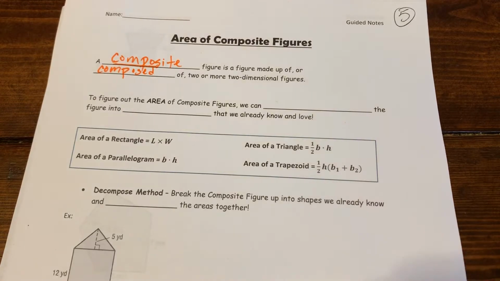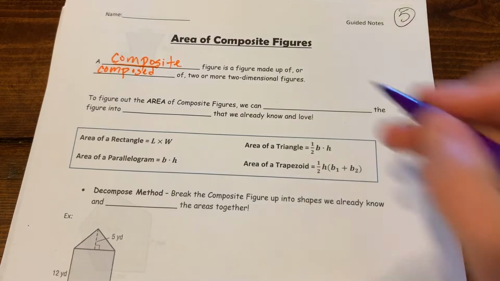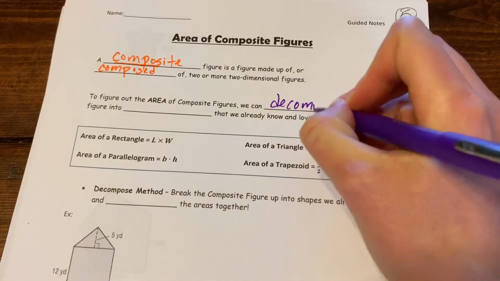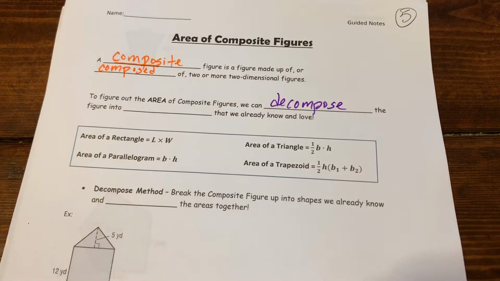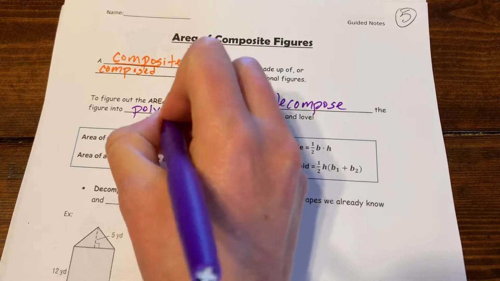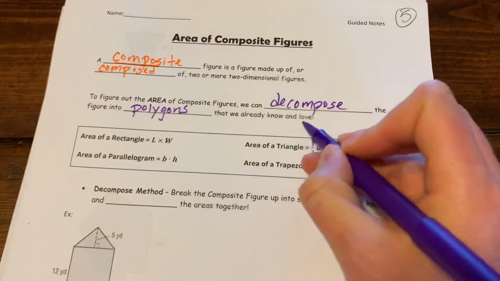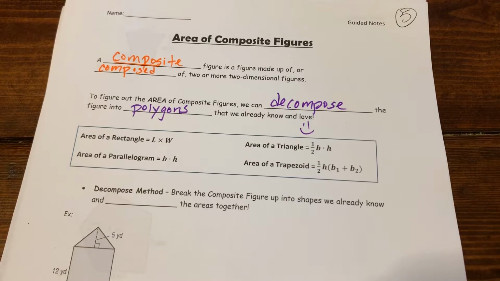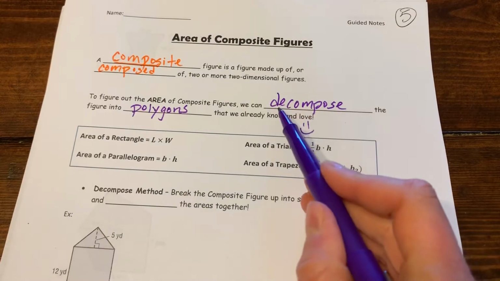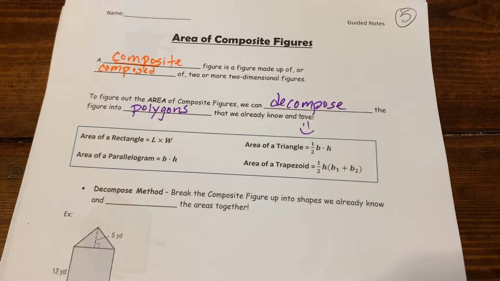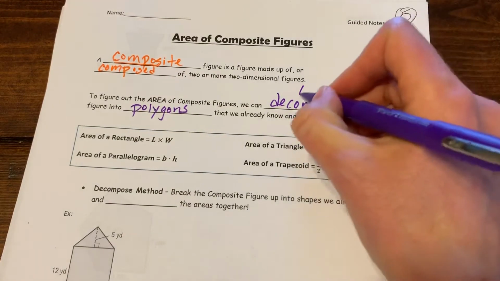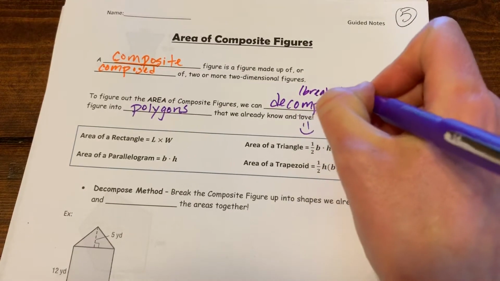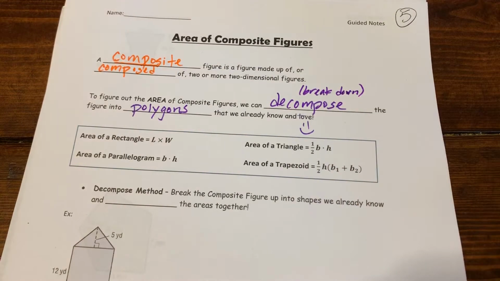To figure out the area of composite figures, we can decompose the figure into polygons that we already know and love. And yes, I'm sure you're starting to love these shapes. So decompose means to break down, like a compost pile will eventually decompose. So we can write that down. We're going to break down the shapes into the smaller shapes.